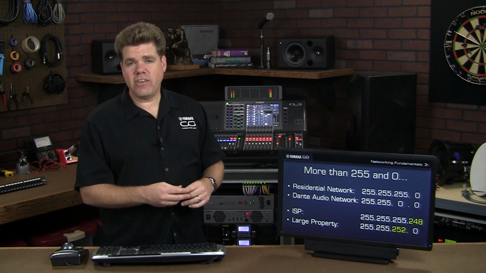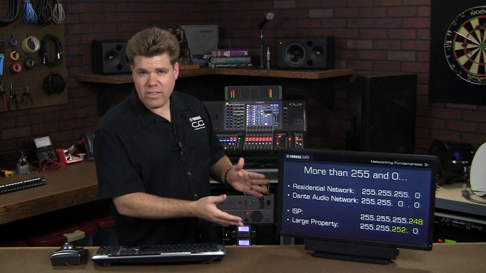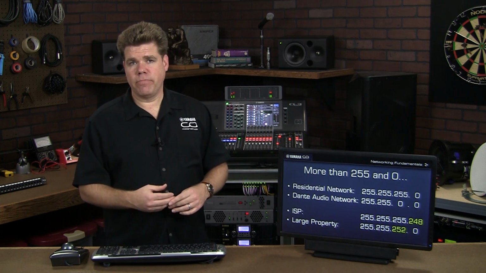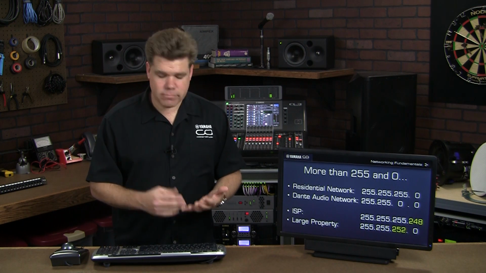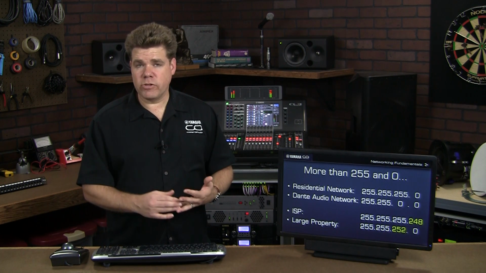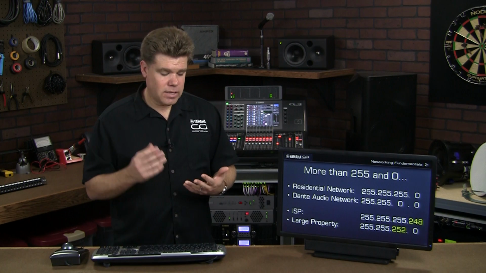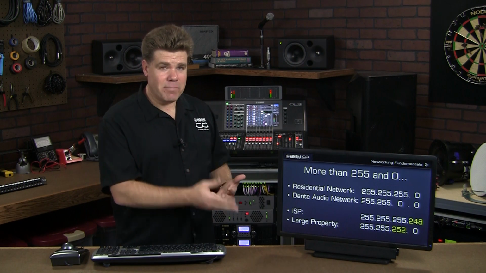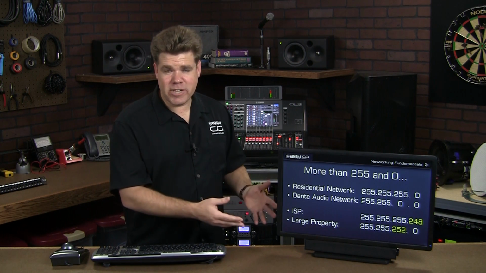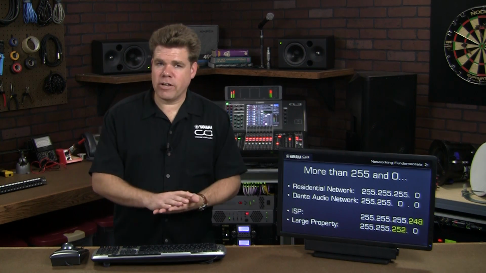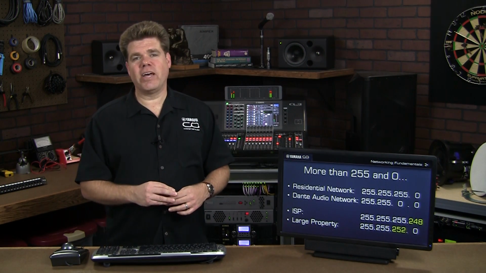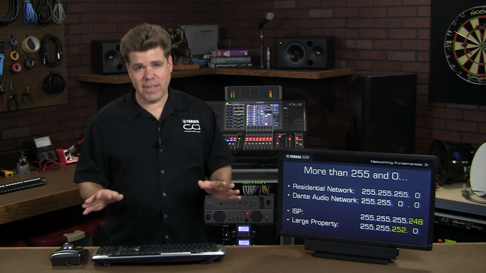However, I think it's helpful to understand what these numbers do and how they work. It'll further your understanding of what we've covered so far. It will make you more conversant with IT professionals, and it will prevent embarrassing typographical errors when you're entering these numbers. So, what we're going to do is crack the hood a bit and show you how the subnet mask works at a lower level.